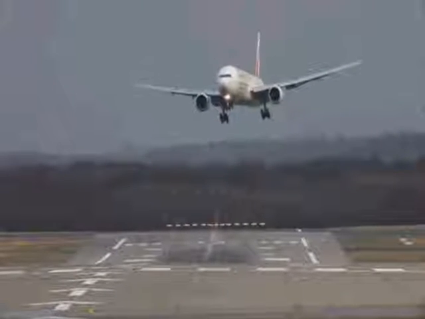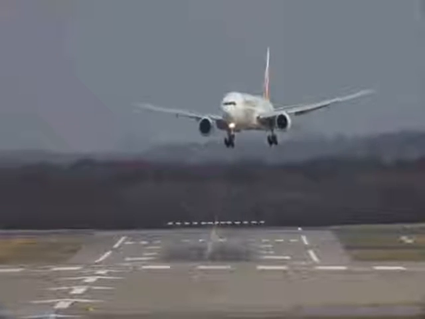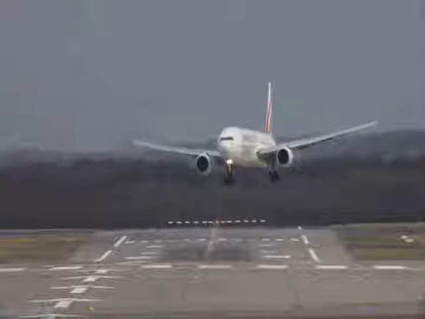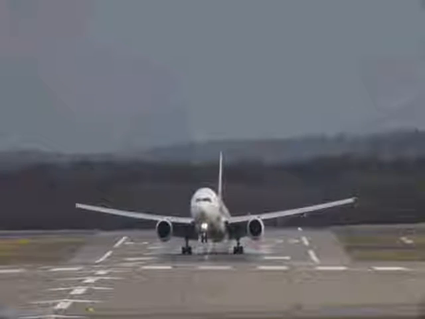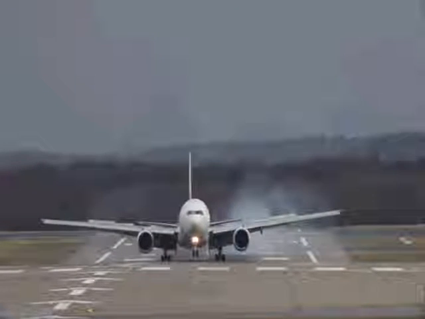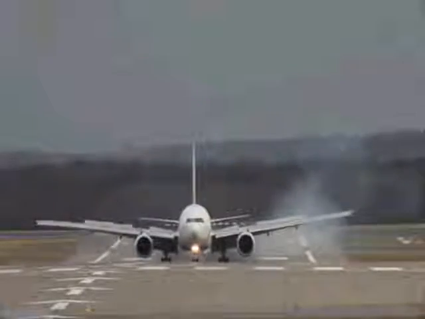Notice the large right wind correction angle in the crab. Then the left yaw to line up with the center line while maintaining the wings level, followed by landing the nose wheel and rudder corrections to track the center line.